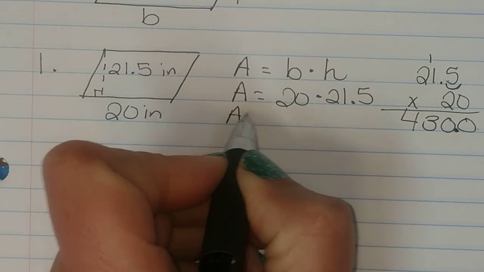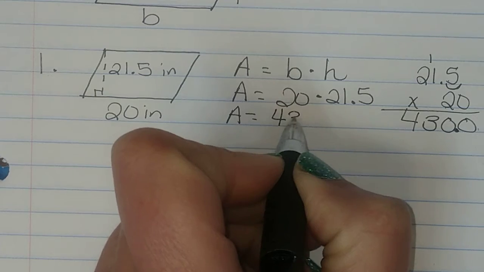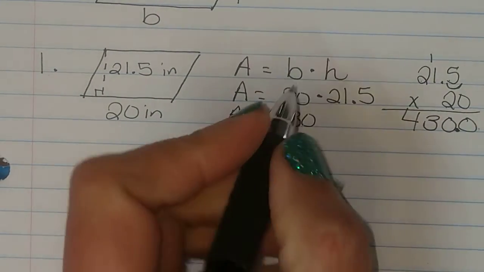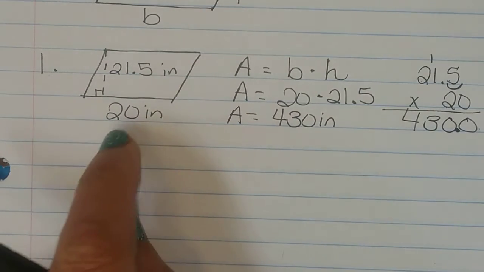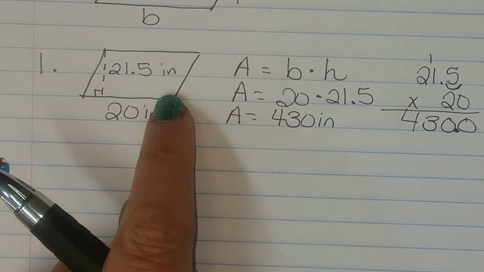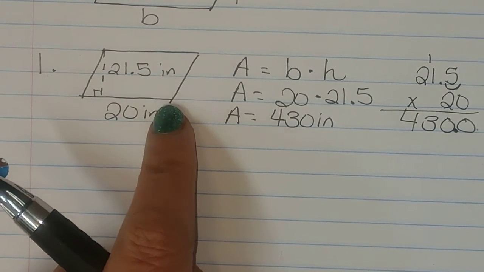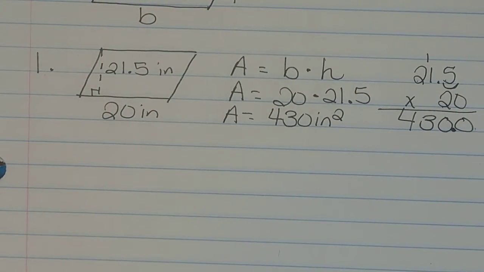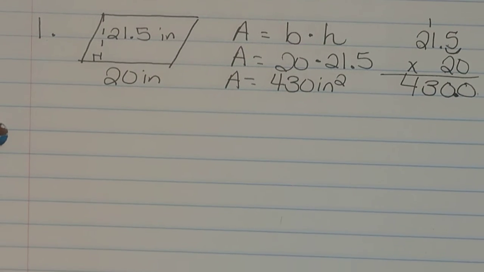So now I know my area is 430. Again, I'm going to use my unit of measure, inches. And because ultimately we're figuring out how many 1-inch squares could fit in this shape, it's inches squared. Let's do another one.